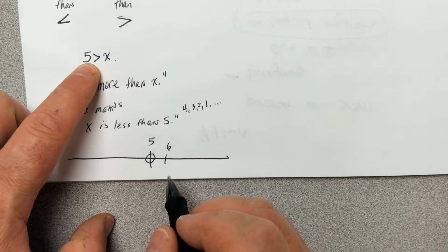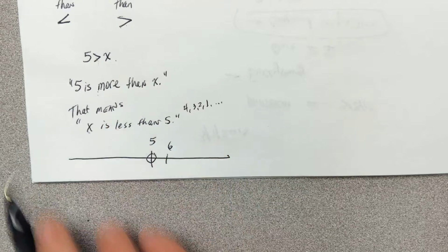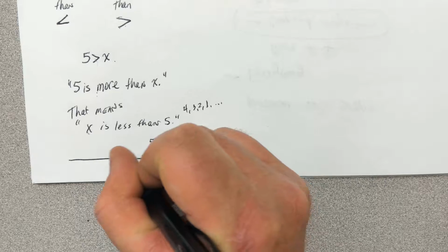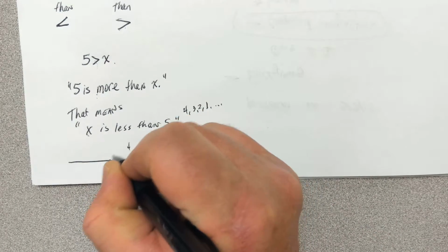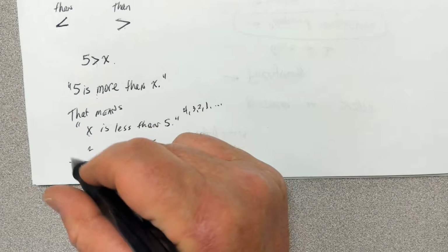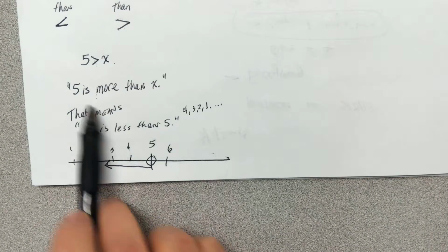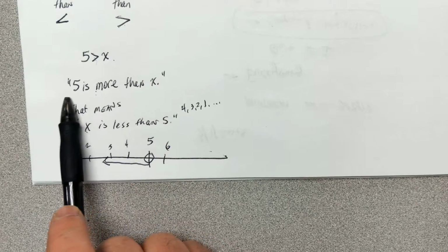Do you see what I mean? You have to read it. That's not a shortcut to tell you which way the arrow goes. You have to read it. So it goes this way, because this is 4, 3, 2, 1. Do you see what I mean? Do you understand now? Or no? Well, I think you just have to make sense of what this means. You have to give yourself a chance to understand.